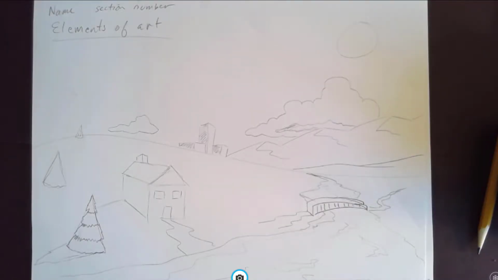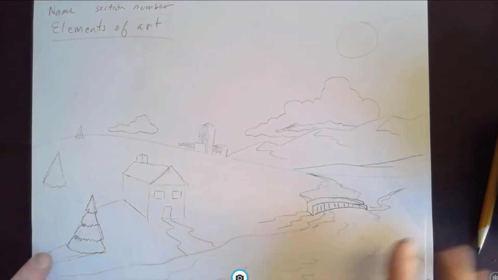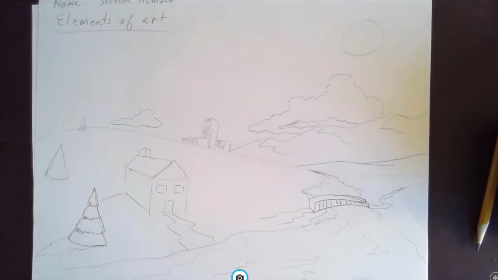Today the objective for us is to identify, define, and apply the 7 elements of art. And we're going to do that using a landscape drawing. We're going to start by defining each of the 7 elements, writing a definition, identifying those elements, and then applying them to a landscape drawing. The landscape drawing we do initially is going to be a small one like the one you see here in front of you, just 9 by 12. We're just going to draw it so you get the gist of what's expected.